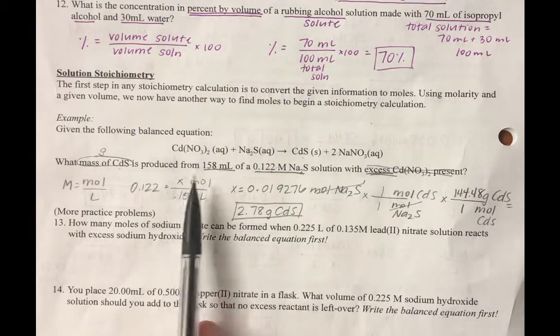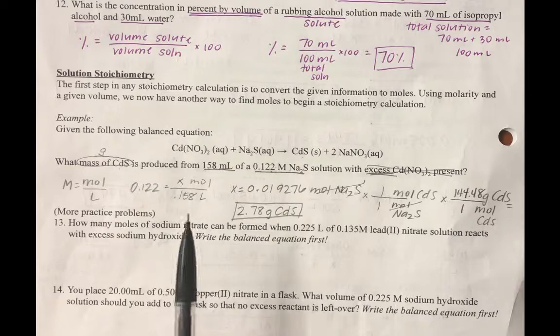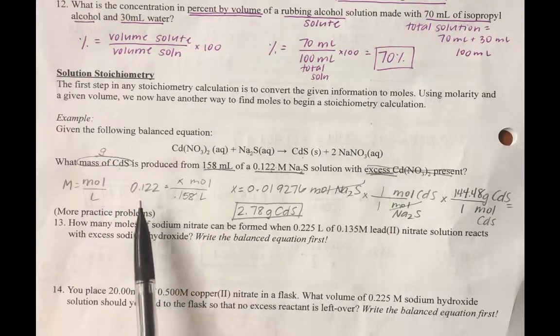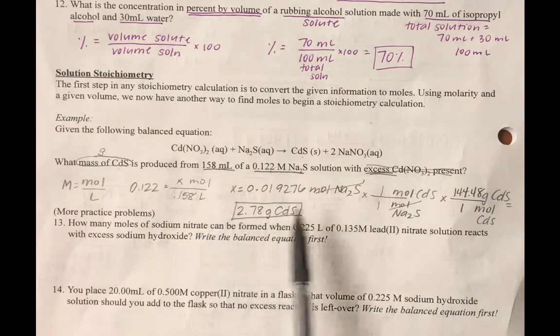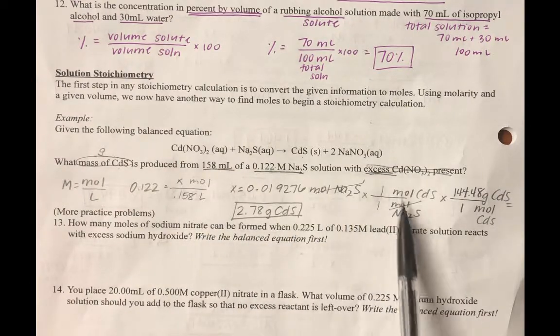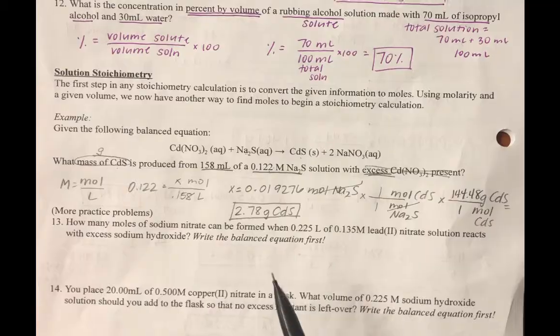So notice the only difference here between what we've done before and what we're doing now is that you have to use your molarity and your volume to find moles of your given. Then you go through, use the mole ratio, and go out to whatever unit you're trying to find.